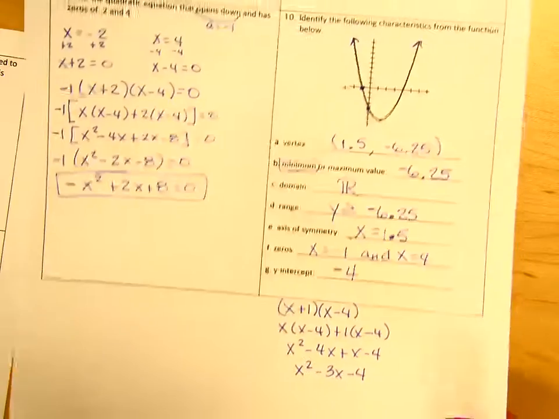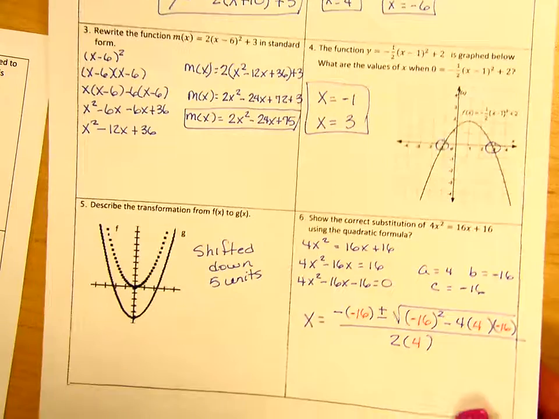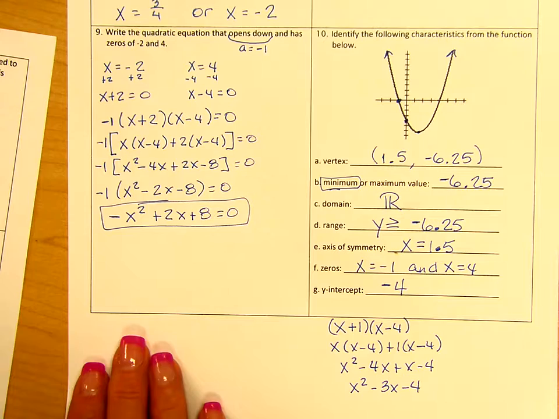So that is the conclusion of your review for the Unit 9 test. There's 3 parts. Part 1 is 1, 2, 3, and 4. Part 2 is 5 through 8, and then 9 and 10 were in this video, part 3.